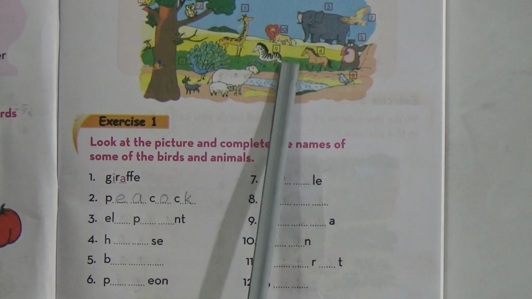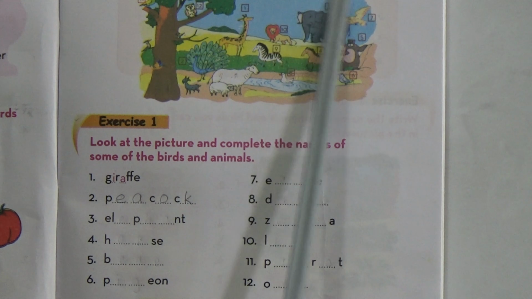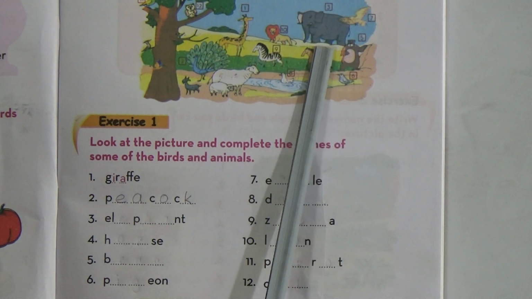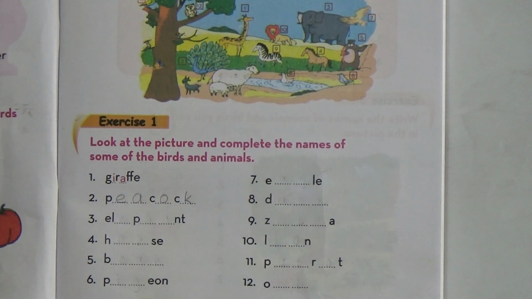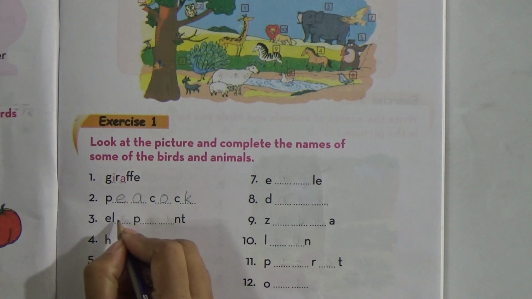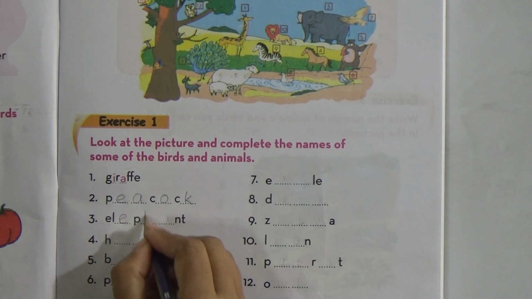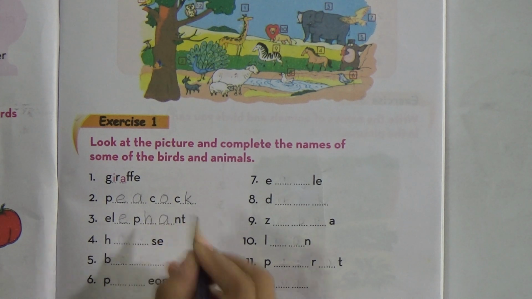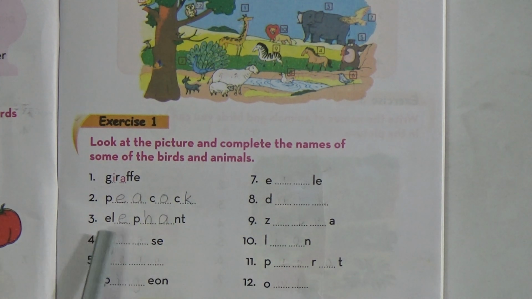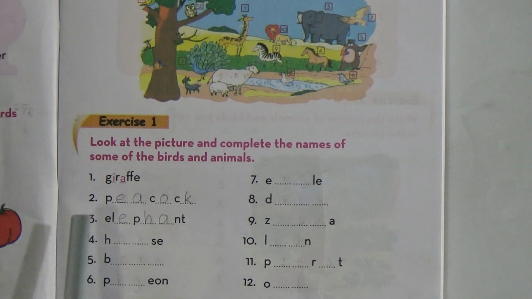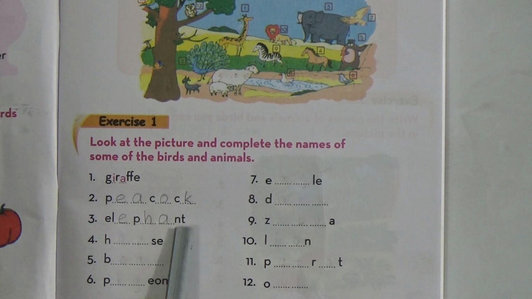In number 3, elephant, we can see this is the picture of an elephant. So can you spell the word elephant? Okay, spell with me. E-L-E-P-H-A-N-T. Elephant. Number 3 is elephant. Spell again. E-L-E-P-H-A-N-T. Now come to number 4.